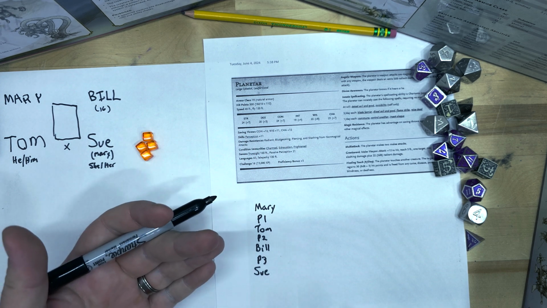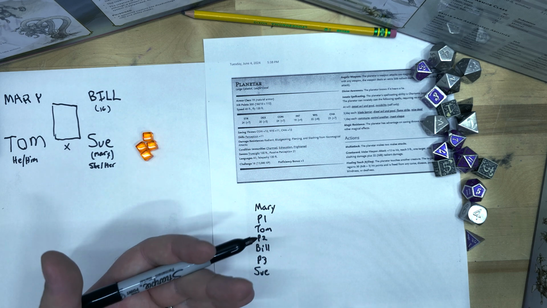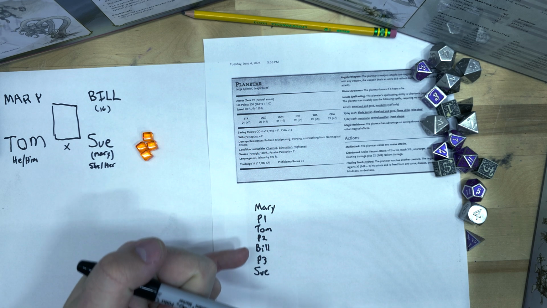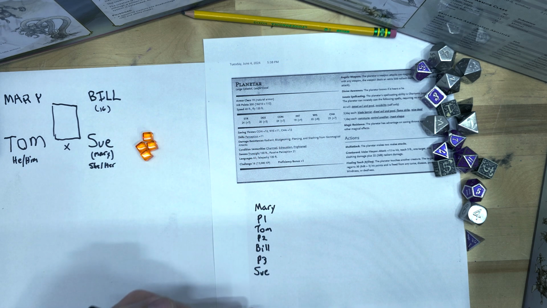to the top. This is a combat where I'm not going to be adding anything else into the combat. There's going to be no surprises, so I didn't leave any extra room here. If there are other characters that might join, I'll leave about a space between each of these so that if I roll initiative for them, I can add them in.